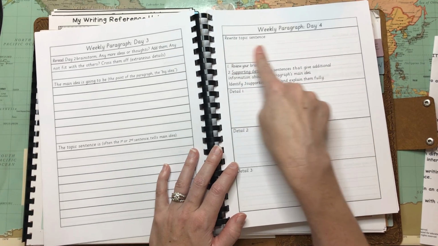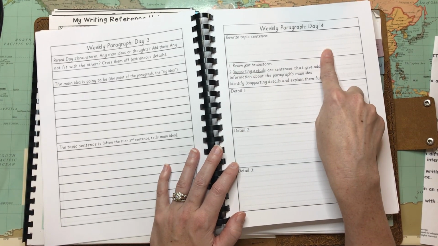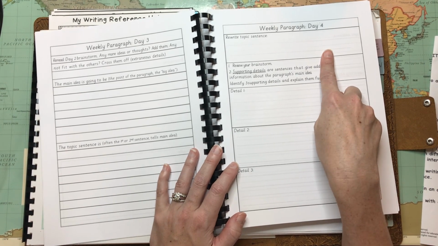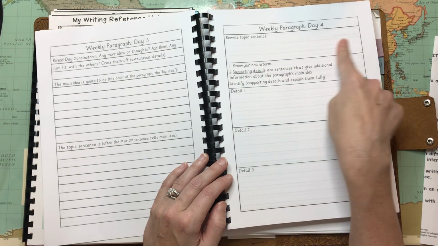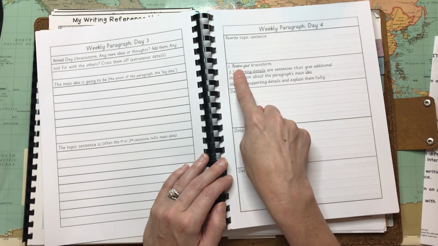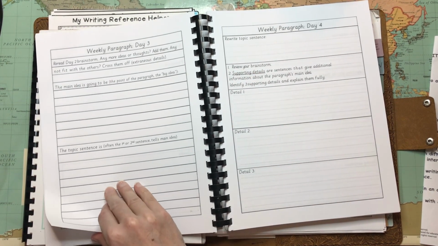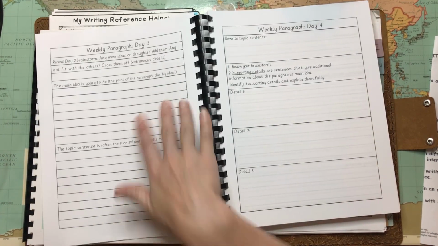Day 4, they're going to rewrite their topic sentence. Again, it's been sitting there for 24 hours, and they may even have some refinements they want to make, but have them rewrite it here in their best handwriting, nice and clear, to get their brain going. Review your brainstorm, right? Go back to your brainstorm page.